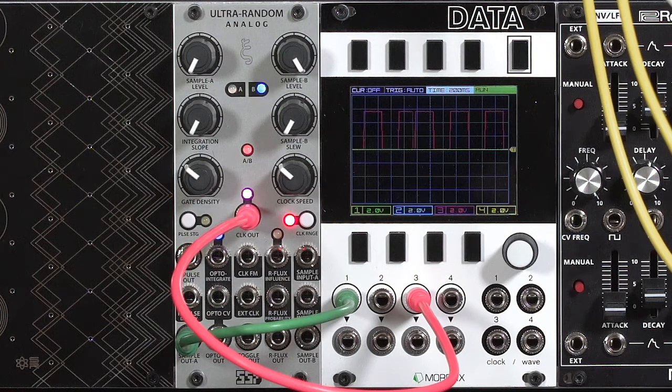In the previous movie, we gave an overview of the different functions available in the Steady State Fate Ultra Random Analog, or URA. In this movie, I'm going to focus on the sample and hold sections.